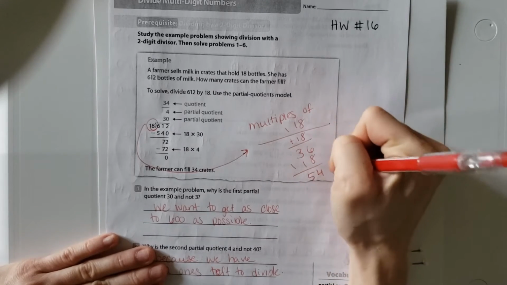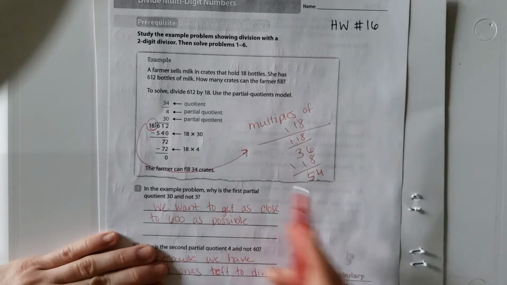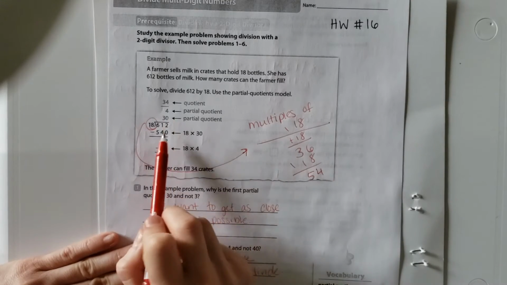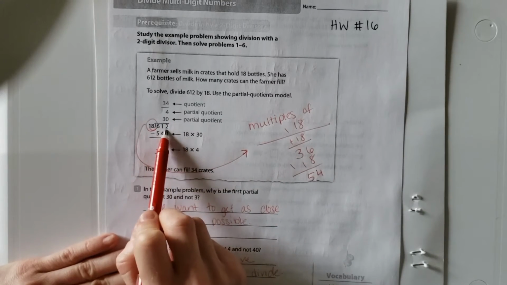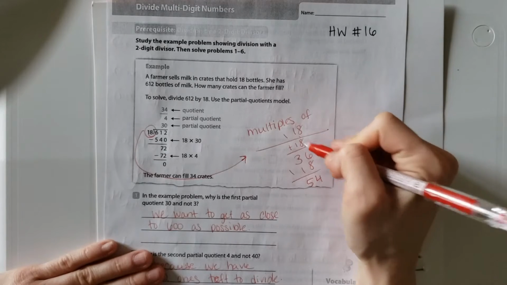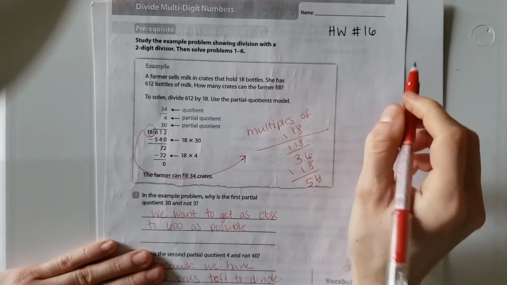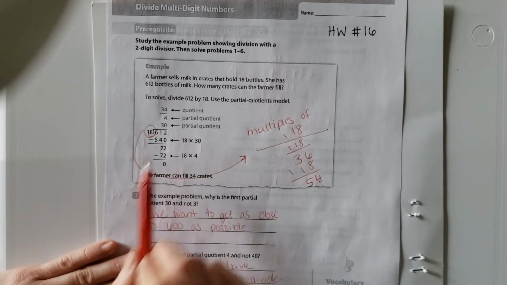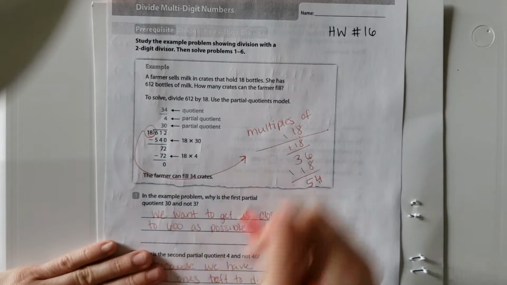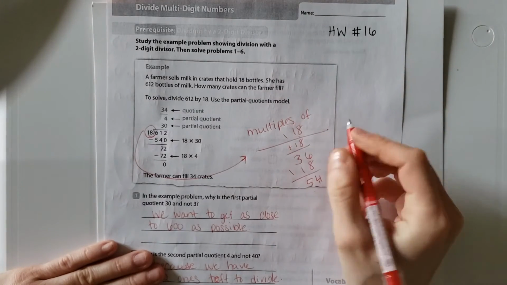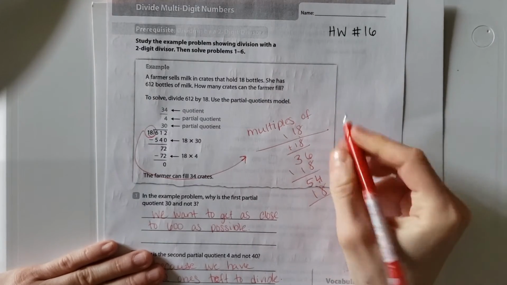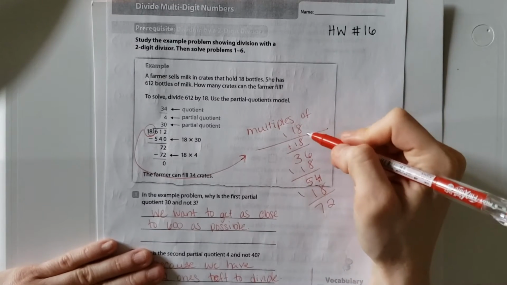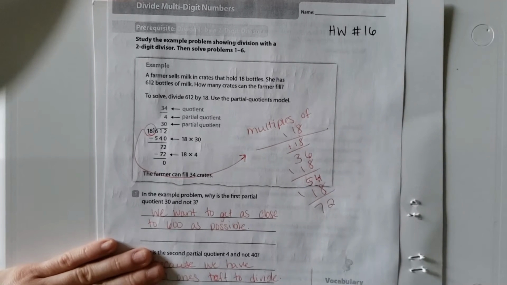So if you make a list of multiples off to the side of your paper before you even do your division problem, it makes it a lot simpler to say, how can I get as close as I can to this 612? Well, if I know that 18 times 3 is 54, then I know I can do 18 times 30 and subtract that 540, and that leaves me with just 72 left. And if I keep going in my multiples of 18, I'll find out that 72 is 18 times 4.